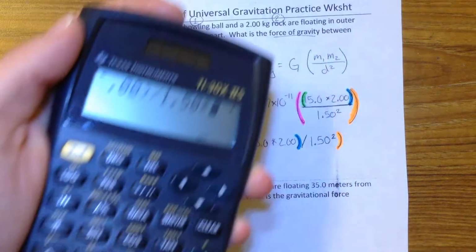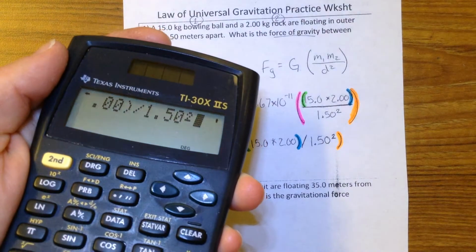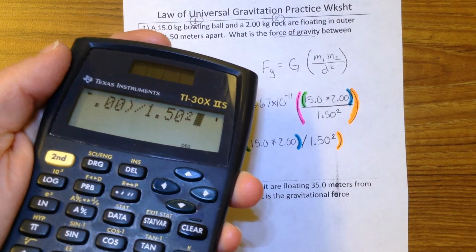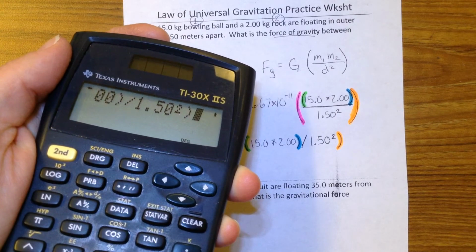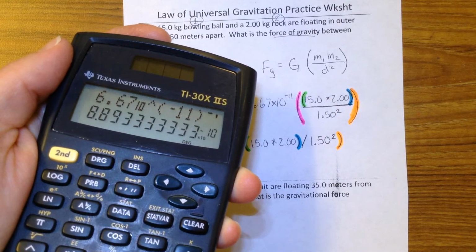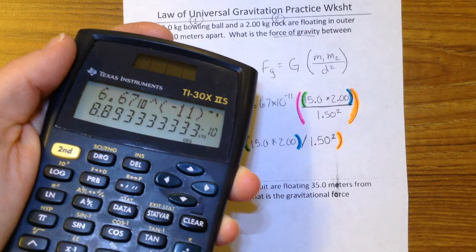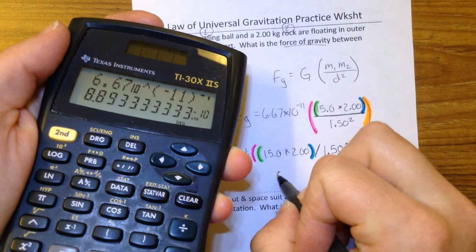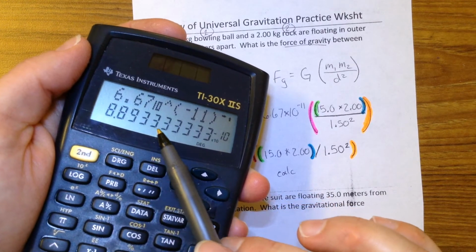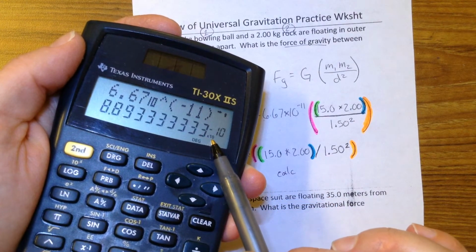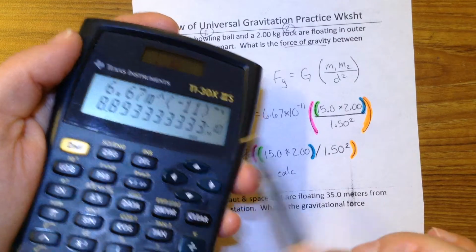That's the squared button. And it gives you the squared just like that. And then close parentheses and enter. And the calculator says 8.89 times 10 to the negative 10.